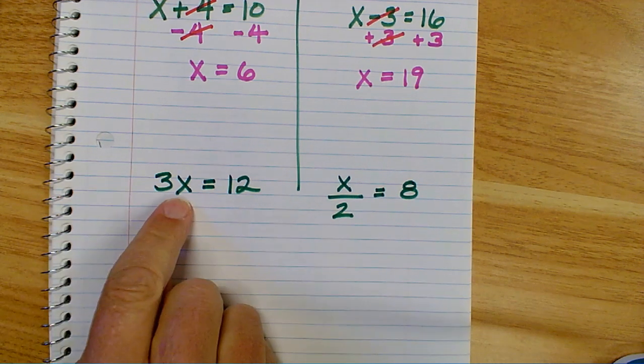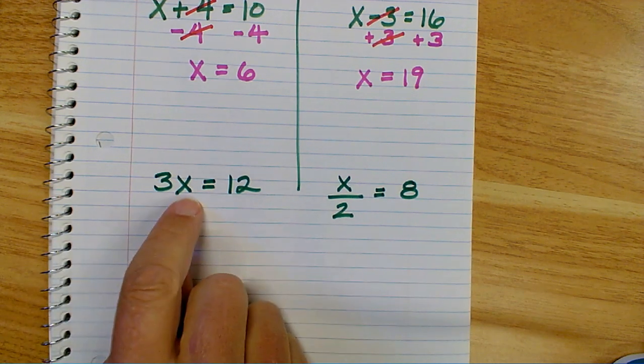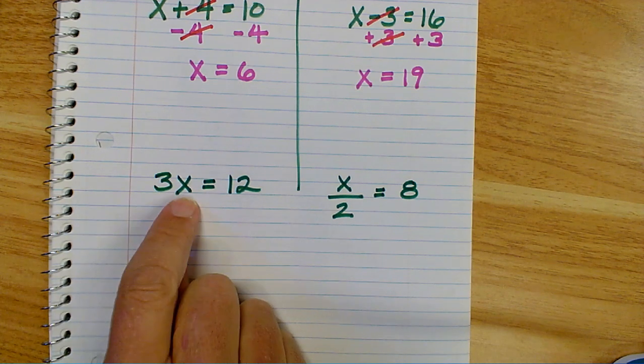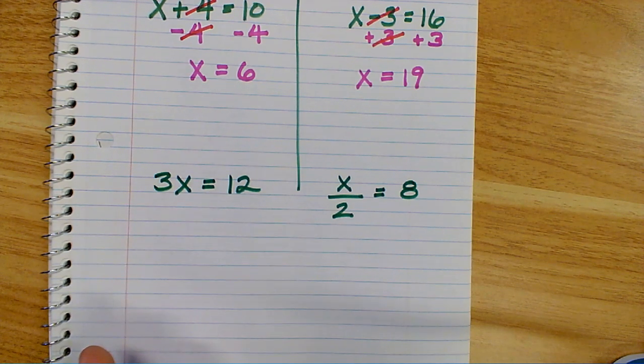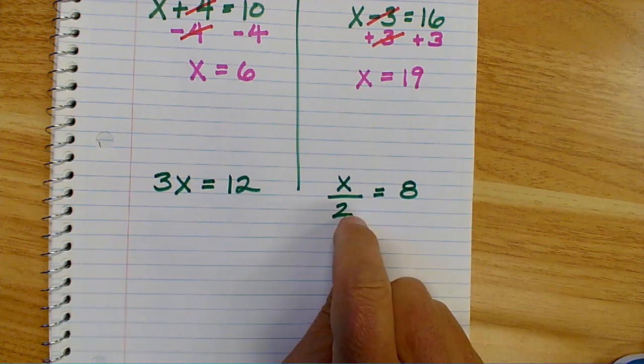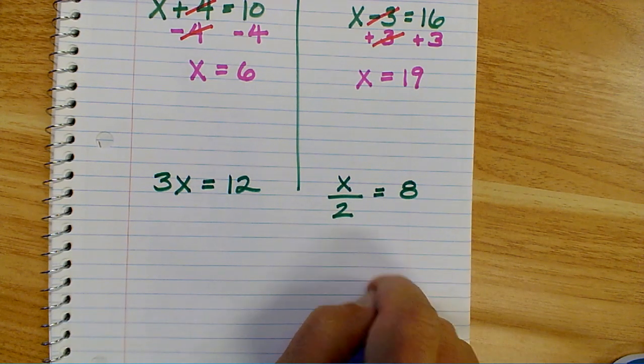So 3 times some number equals 12. Well, what would that number be? It'd be 4, right? 3 times 4 equals 12. And over here, some number divided by 2 is 8. 10 divided by 2?